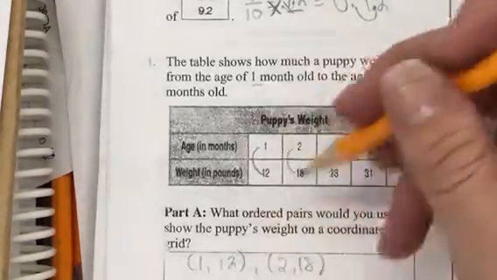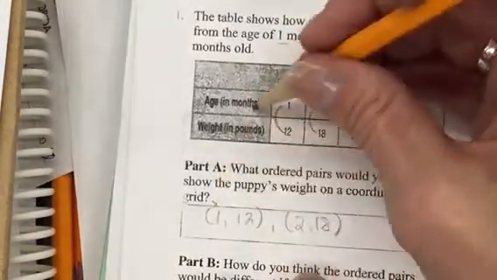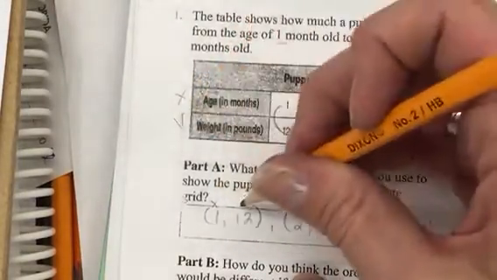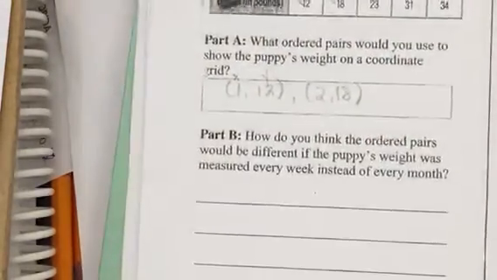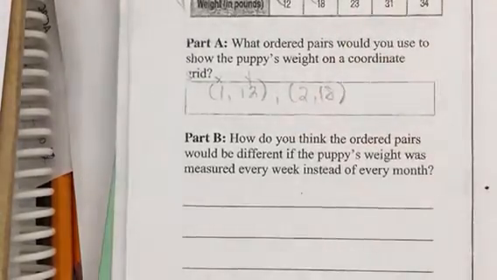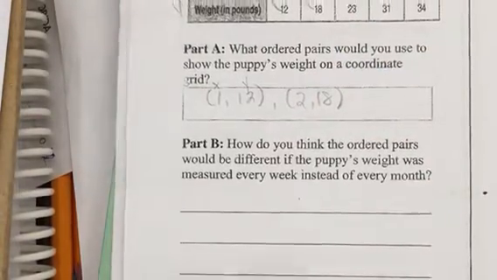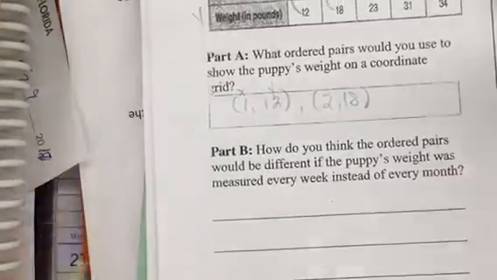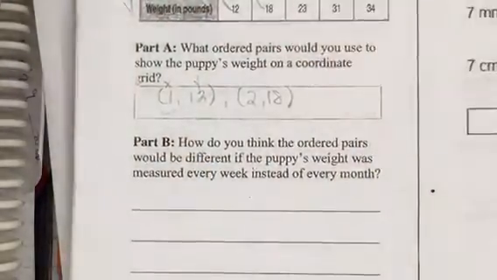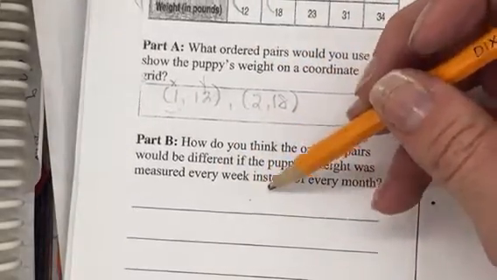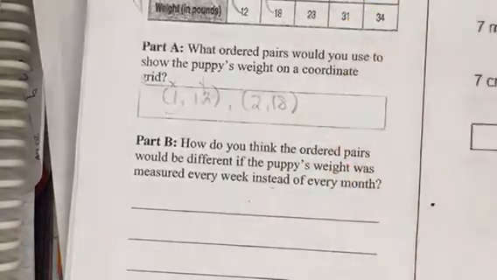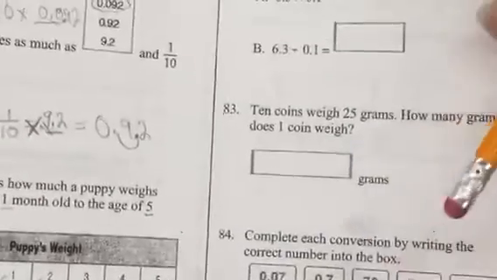And again, you could then plot these on a coordinate grid with the first number, the age being your x coordinate, and the second number being your y coordinate, how far you run across, how high you go up. Now the next one says, how do you think the ordered pairs would be different if the puppy weight was measured every week instead of every month? Well, obviously if I measured it by the week, the weight is going to be much slower rising. So whereas this is going 12, 18, 23, it might go something like 12, 13, 13 and a half. It would be much slower when I'm measuring in terms of weeks because the time span is shorter.